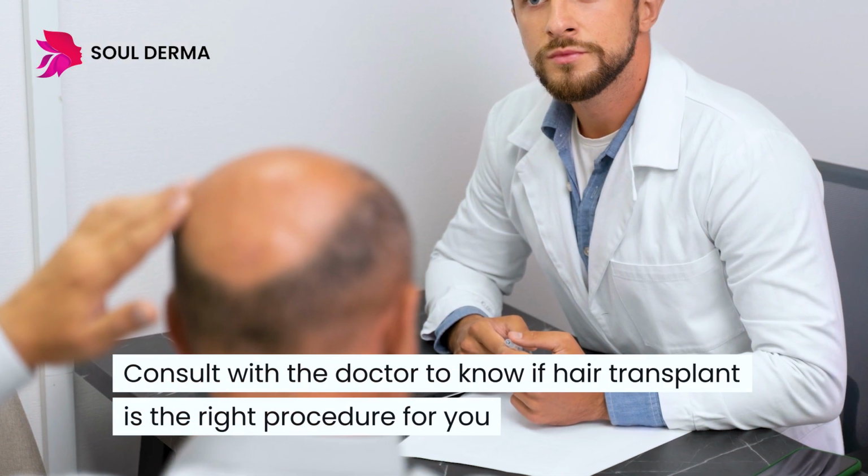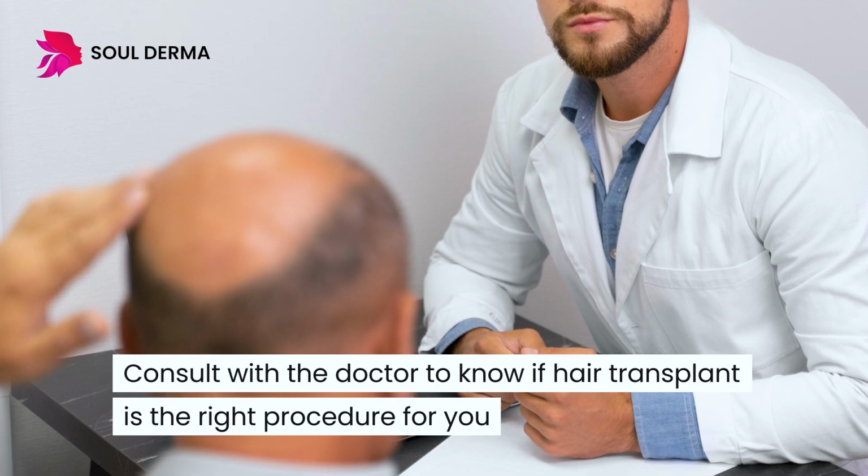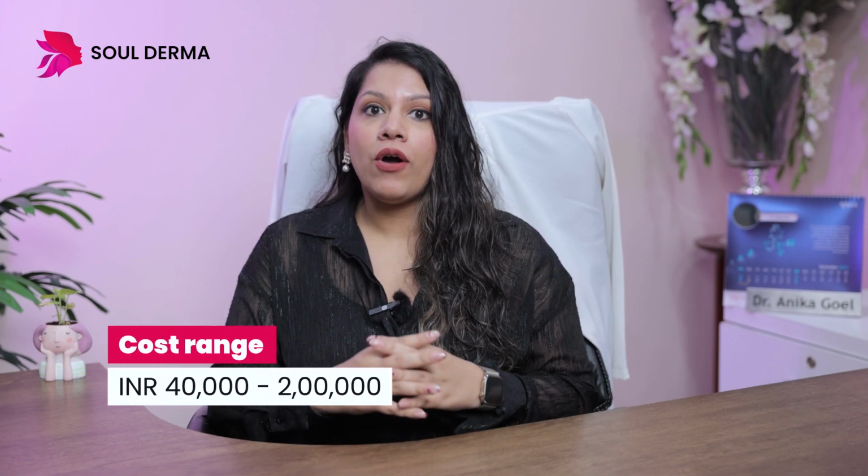Apart from all of these factors that we've spoken about, we also have to discuss with our expert doctor or specialized doctor before deciding whether hair transplant is even right for us. And you can expect the general cost to go anywhere from 40,000 up to even 2 lakhs, depending on all of the factors as well as what our doctor has to say. So consult your doctor before taking any decisions and then make an educated decision after you've spoken to them.